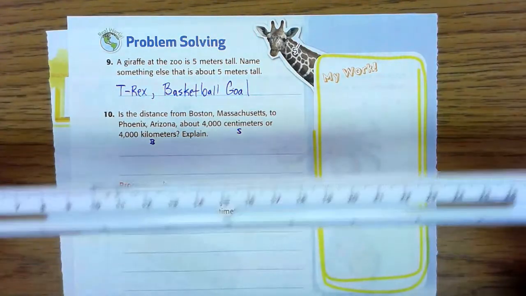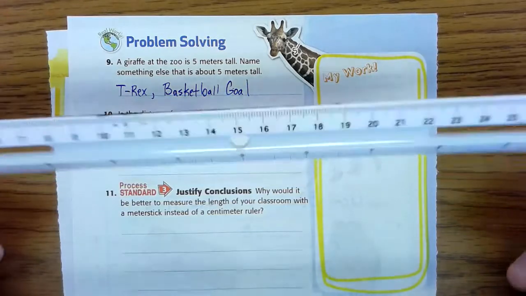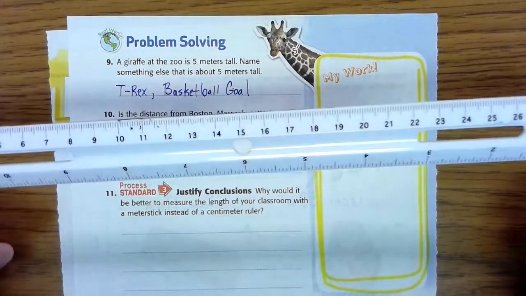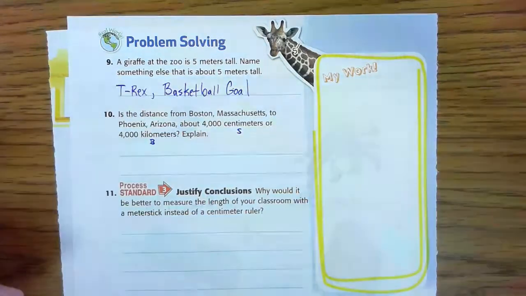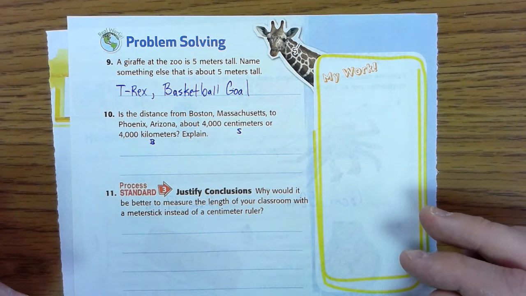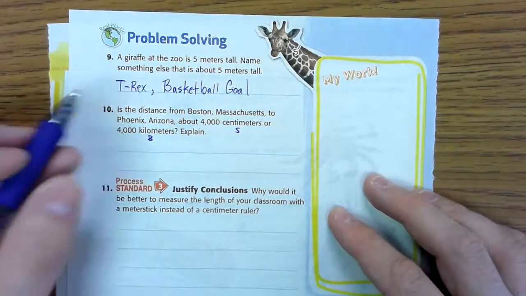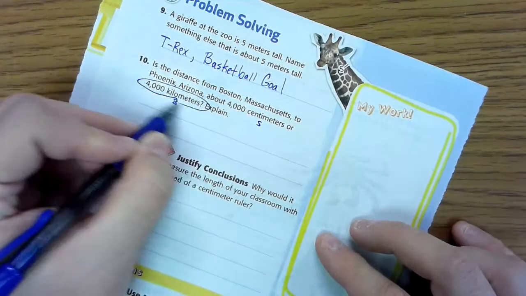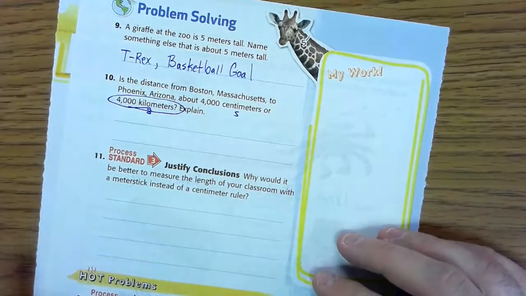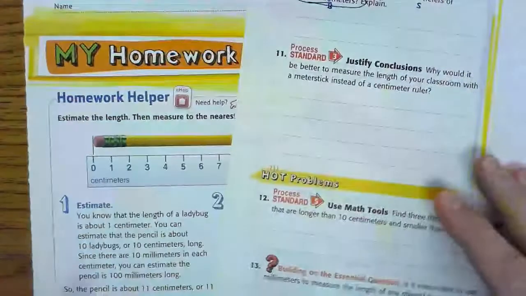It'd only take about 50 of these things right here. So it'd be great if you could drive from Boston to Phoenix and you only had to drive like 30 seconds. But I'm pretty sure you're going to be saying kilometers is a bigger measurement.